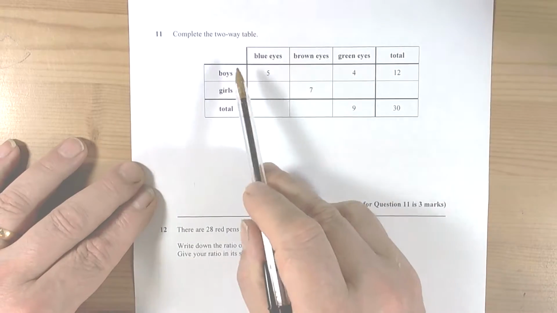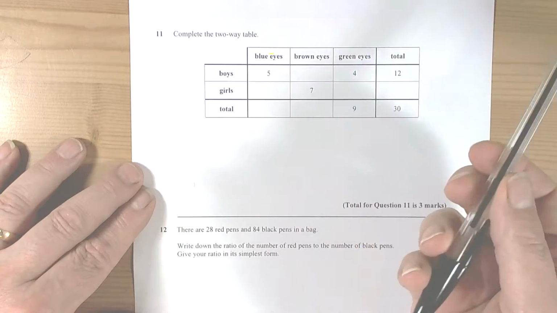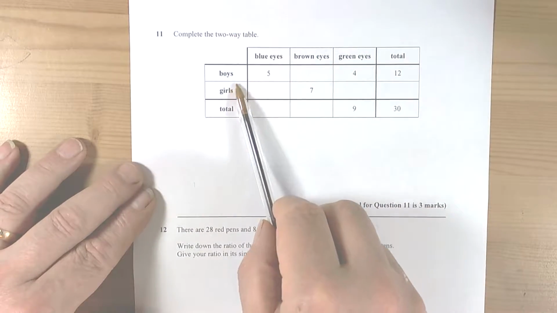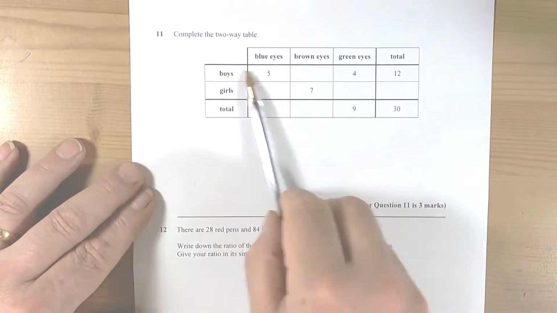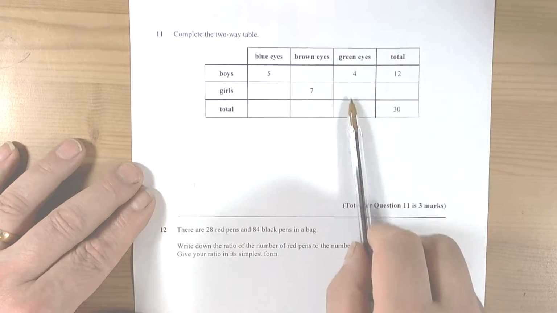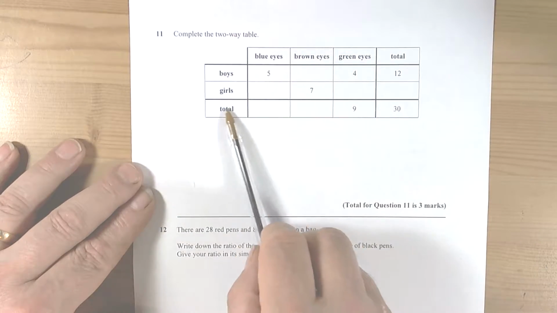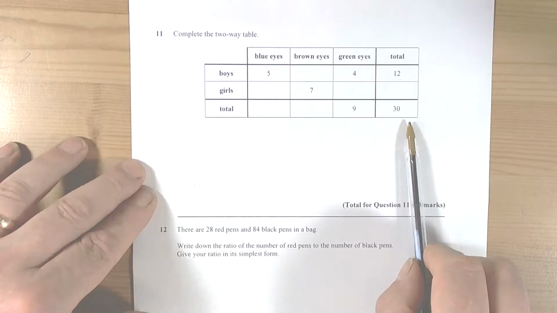Okay, so we're going to complete a two-way table. Two-way tables are about presenting information in two directions. We split up the boys and girls data in the row direction, and we've got the categories of the colour of their eyes in the column direction. And a two-way table has totals along the bottom and totals down the side.